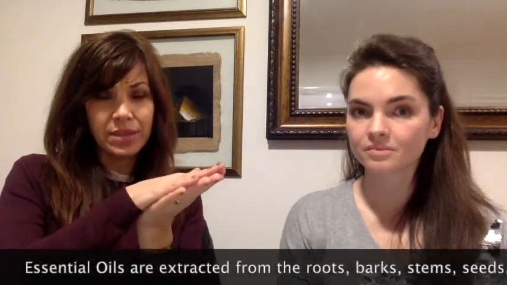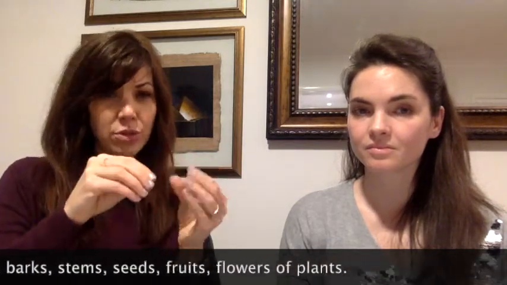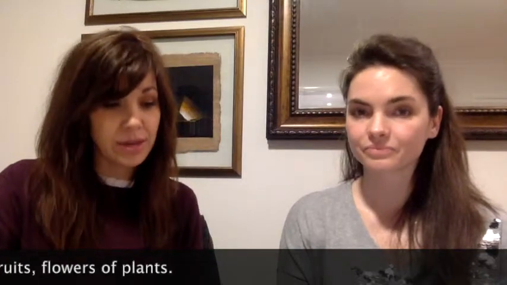Everything you have to be careful of, everything you want to read and get as much information as you can. But teaching people that they are getting pure essential oils is what an essential oil is. For the peppermint, it's the sacs on the outside of the peppermint leaf that have been pressed and distilled and put into these bottles for us to use.